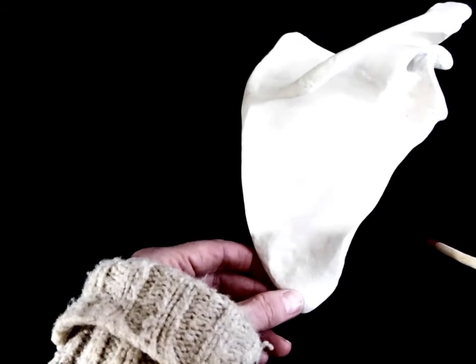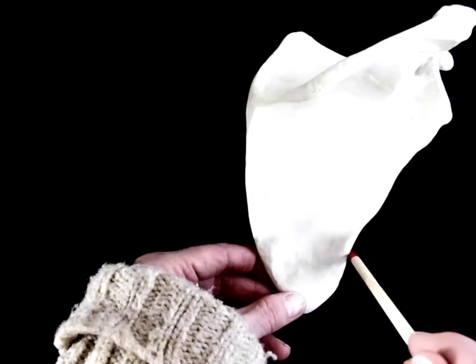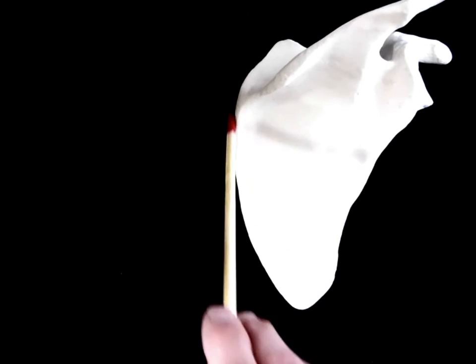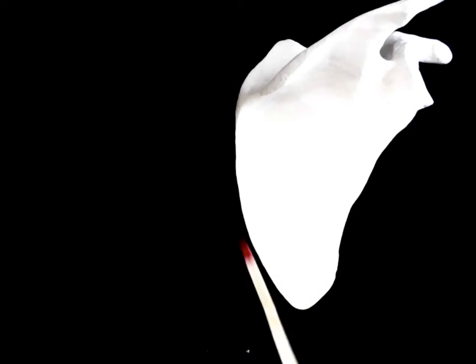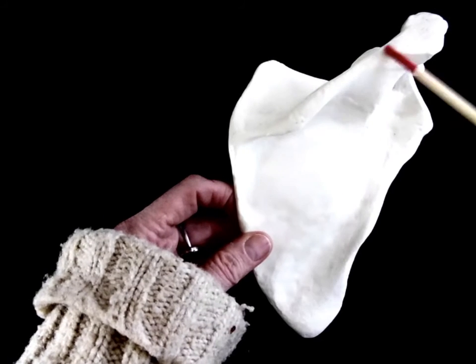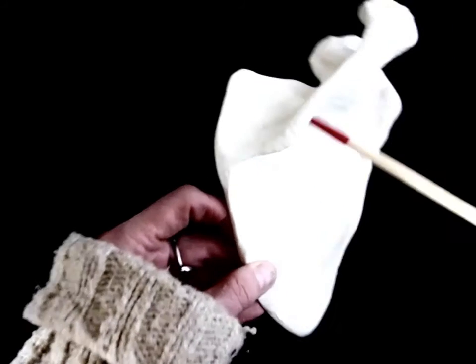You can recognize the borders. So this is the lateral border. This is the inferior angle. This is the medial border. Okay. And then, of course, the spine, the spinous process of the scapula, very prominent.